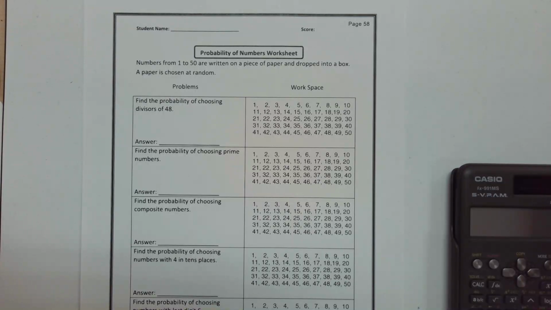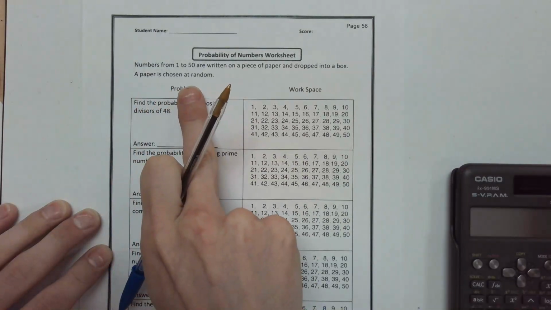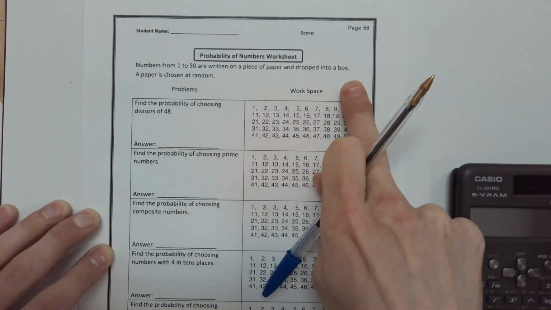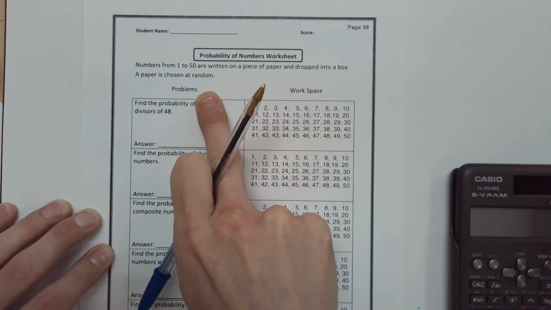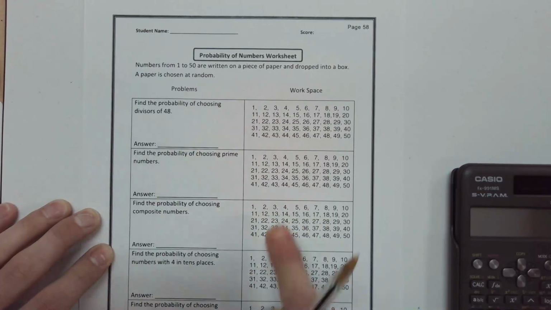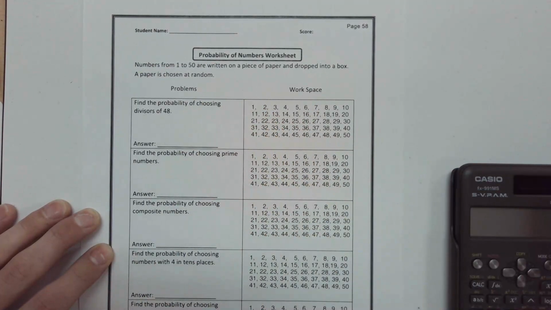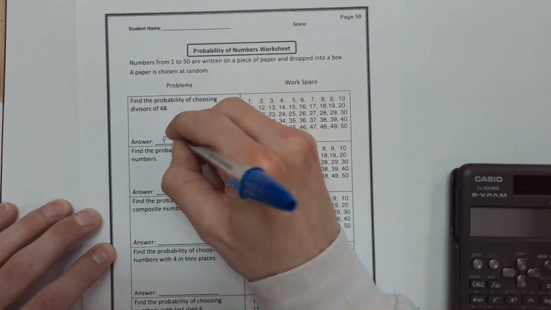All right, welcome to page 58. Here it says numbers from 1 to 50 are written on a piece of paper and dropped into a box. A paper is chosen at random. So here we have our set of 50 numbers. Let's set up our equation.